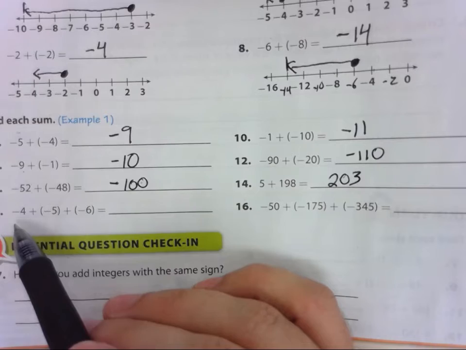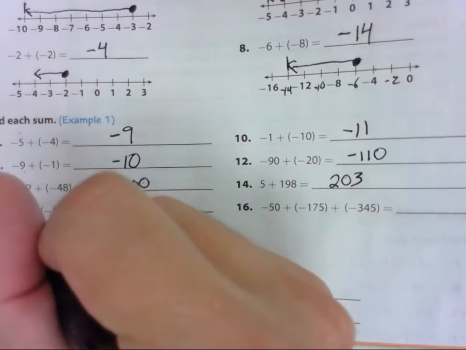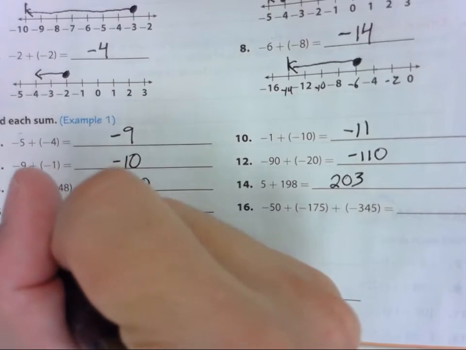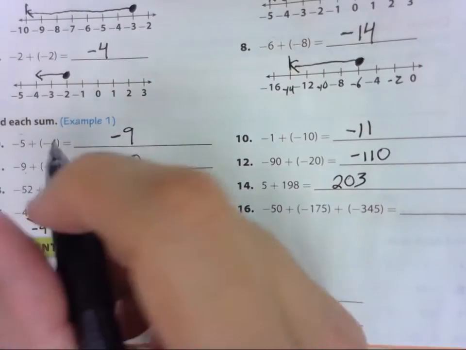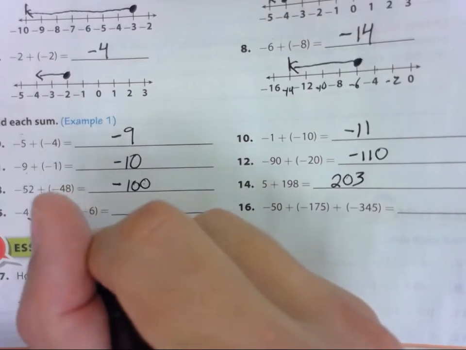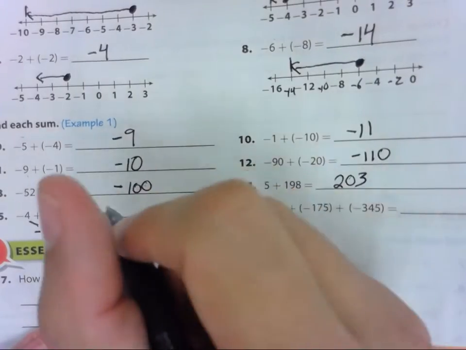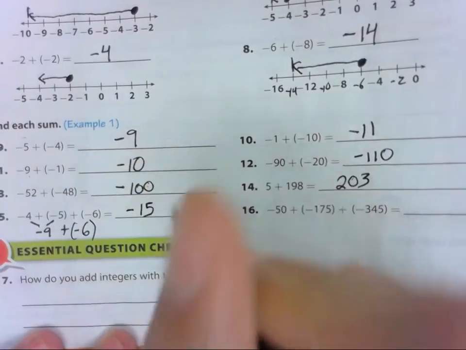Now we have 3 numbers here. So 15, we have -4 plus -5. 4 negatives plus 5 negatives is 9 negatives, and then we need to add this negative 6. 9 negatives plus 6 negatives gives us 15 negatives.